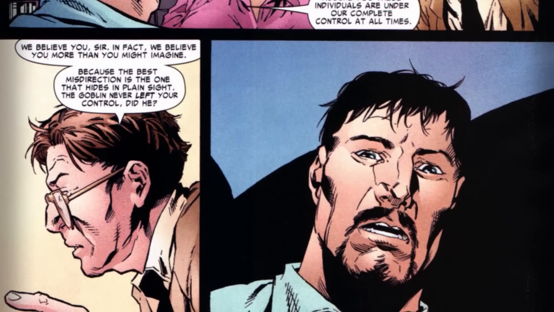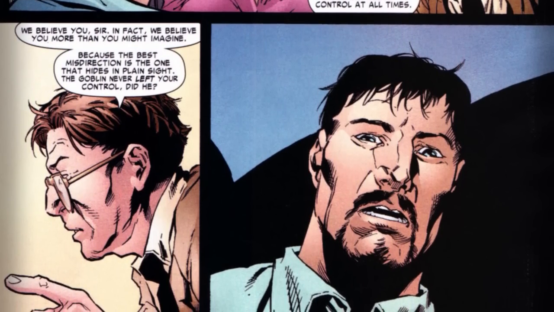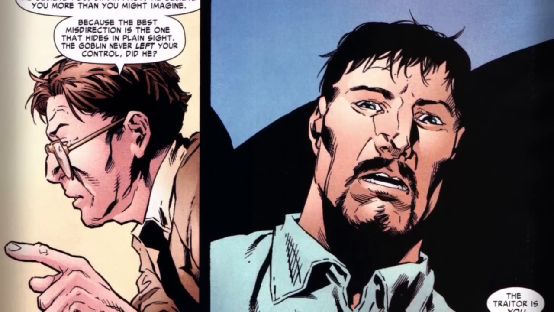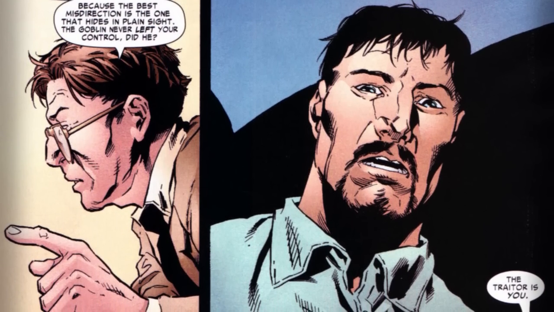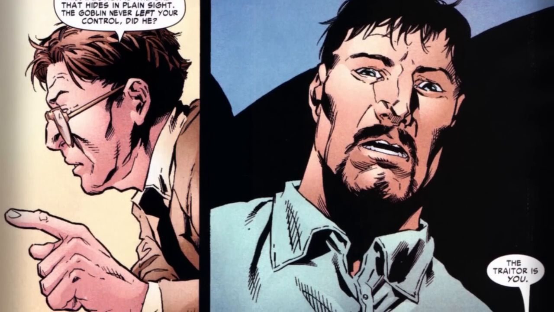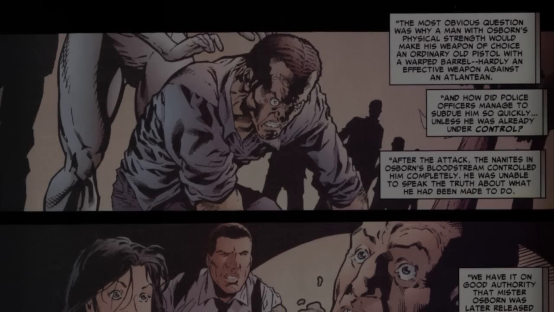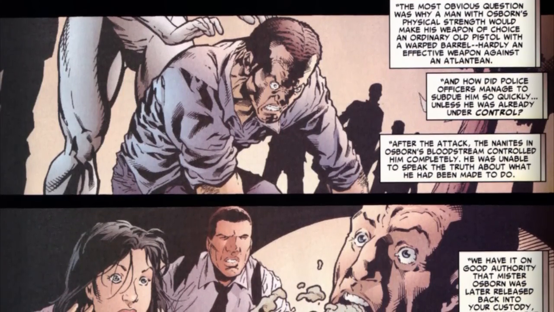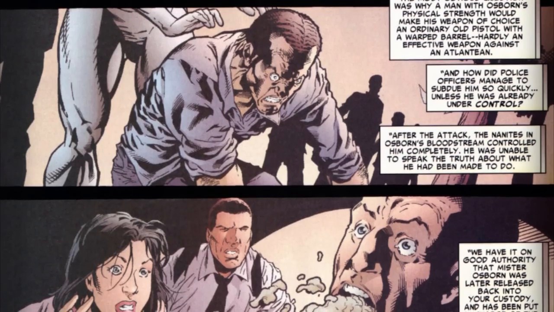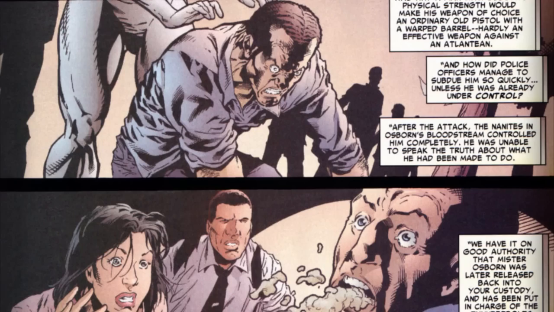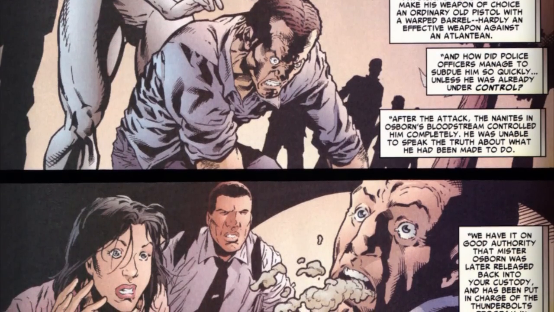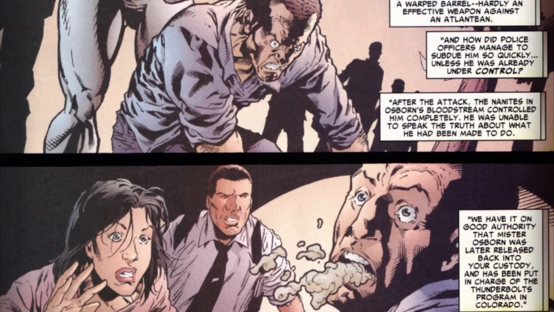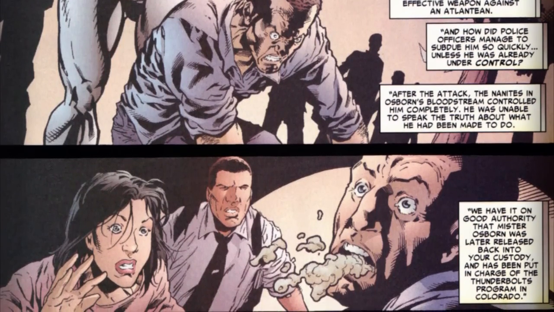And then we see that Ben Urich says that he agrees with Tony Stark, that he believes Tony Stark is right here, and he says the biggest misdirection is the one that hides in plain sight. He says the Green Goblin had never left the control of Tony Stark, that Tony Stark himself is the traitor. And this is when we get the explanation of what was going on with the Green Goblin. Ben Urich goes on to say that the most obvious question was why a man with Osborn's physical strength would use a pistol as a means to assassinate or attempt to assassinate a member of the Atlantean delegation, because a pistol would really not do anything to damage an Atlantean.